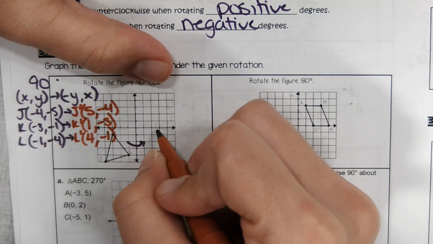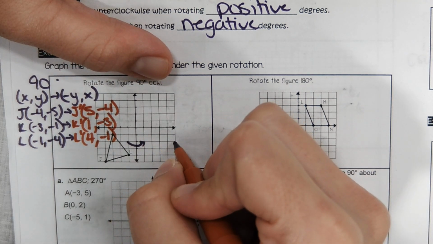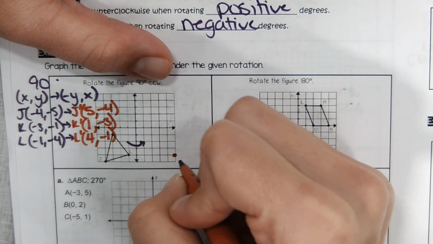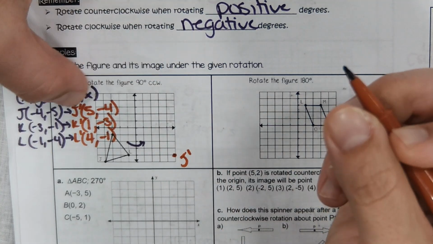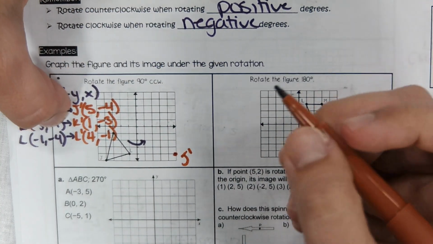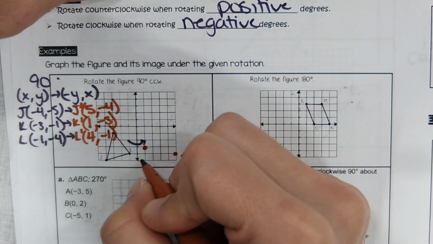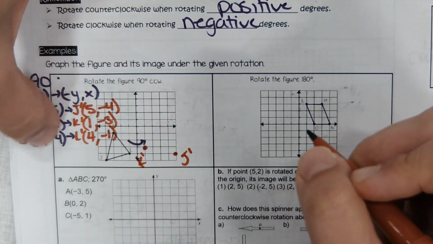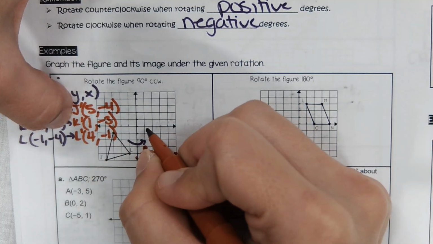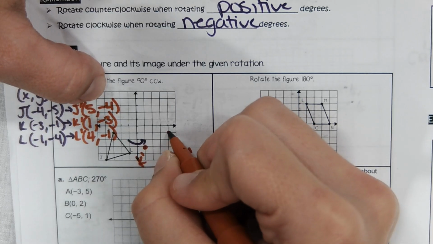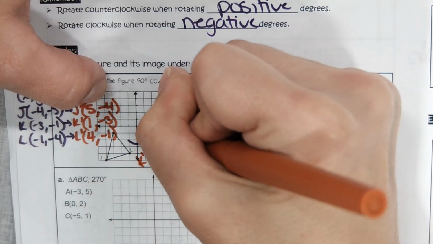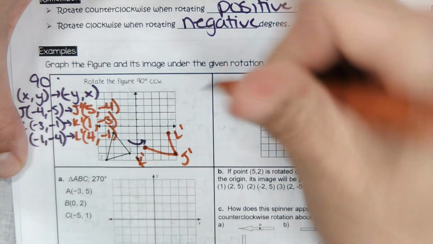Okay, so 1, 2, 3, 4, 5. 1, 2, 3, 4. J prime. K prime is at (1, -3). It's landing in the right quadrant too, so I know I did something right. And then L, 4, 1, 2, 3, 4, -1, L prime. And then here is our rotated shape.